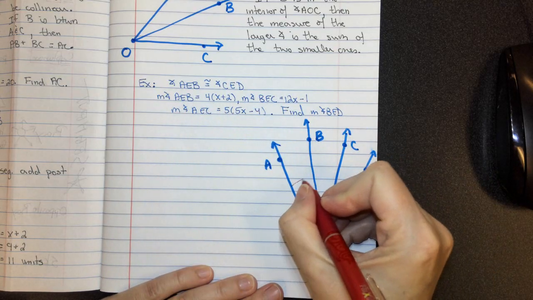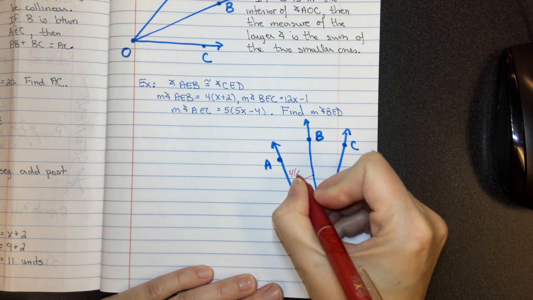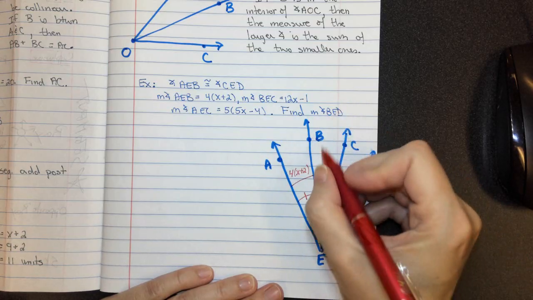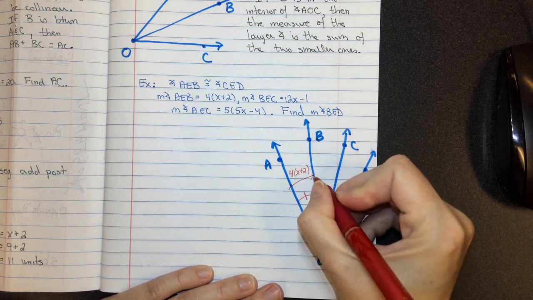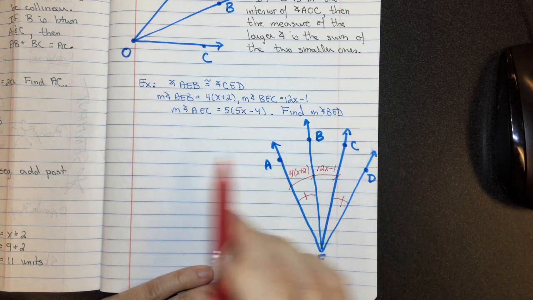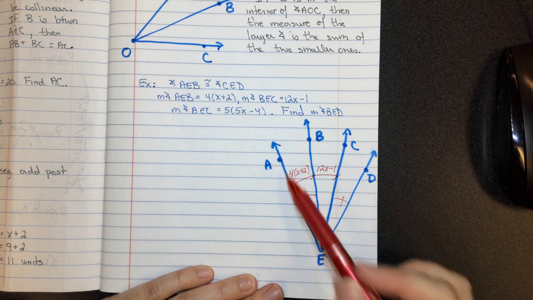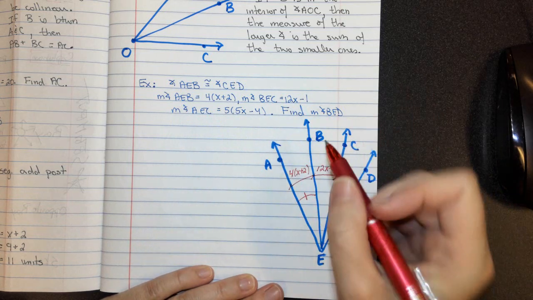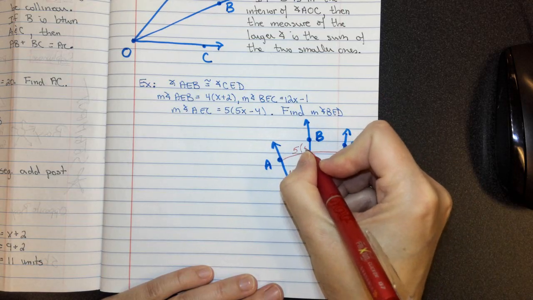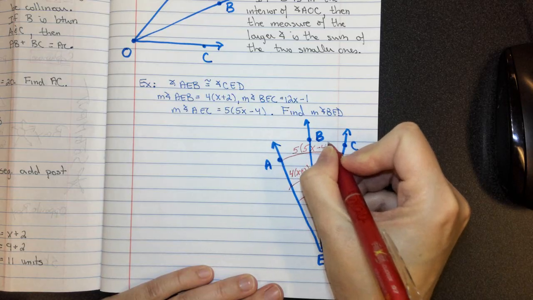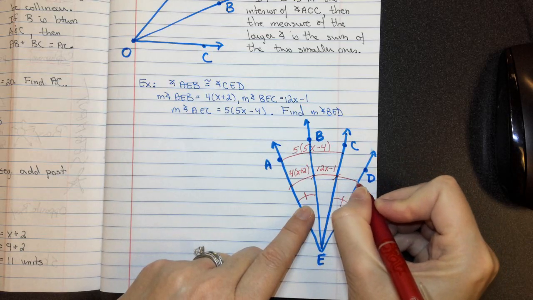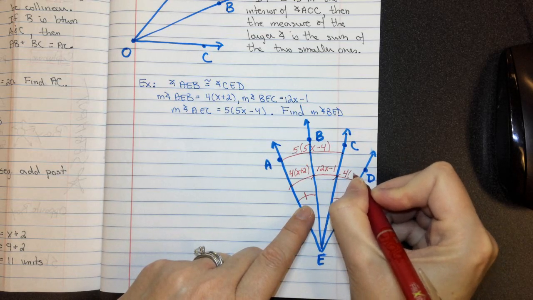AEB is 4 times the quantity x plus 2. BEC is 12x minus 1, so I'm going to add that on. And AEC is going to be 5 times the quantity 5x minus 4. Now, because these two are congruent, I also know that this measure here is 4 times the quantity x plus 2.